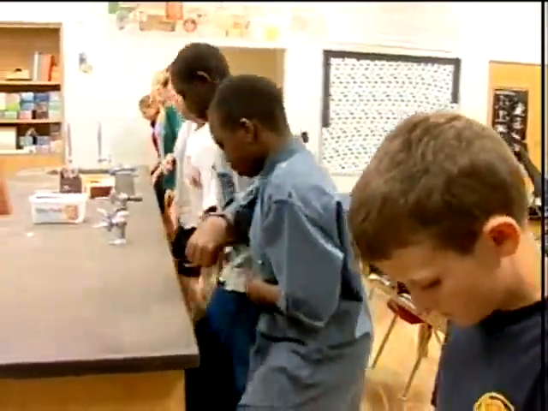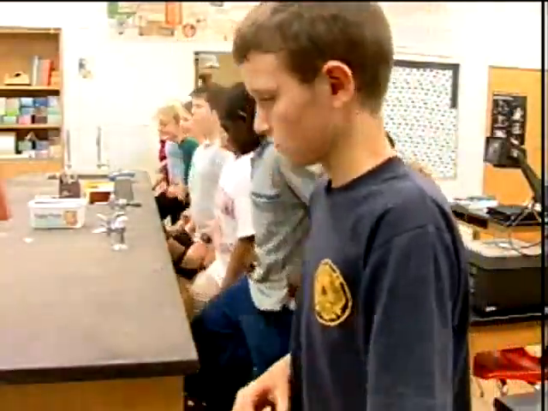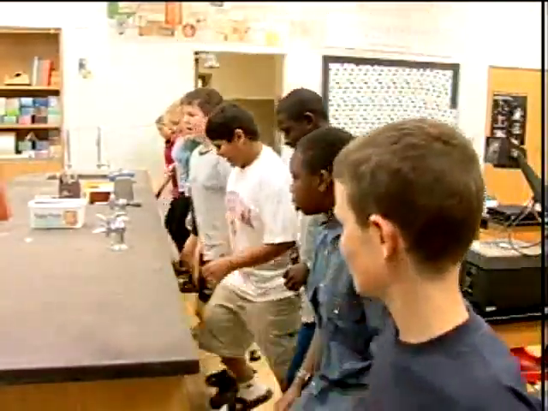The students take turns exercising. They record their heart rates and calculate the average heart rates for the males and the females in their class.